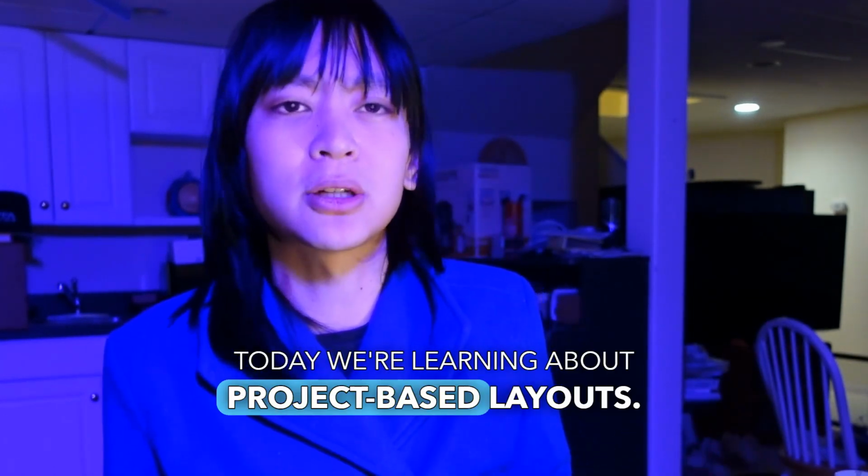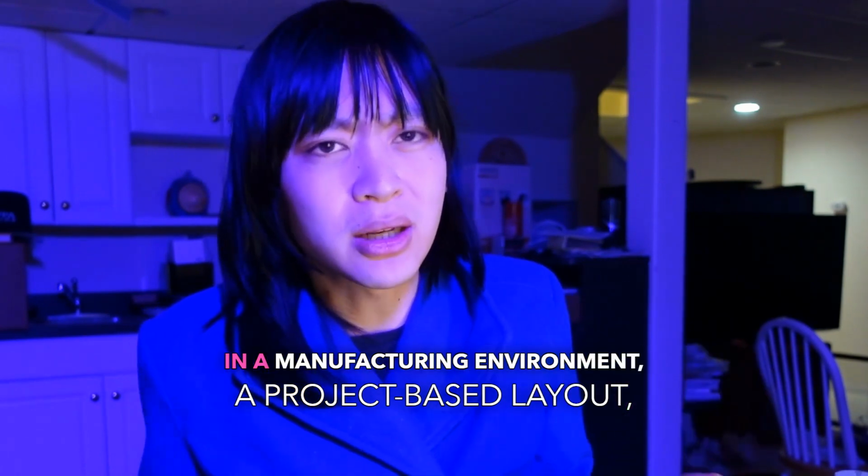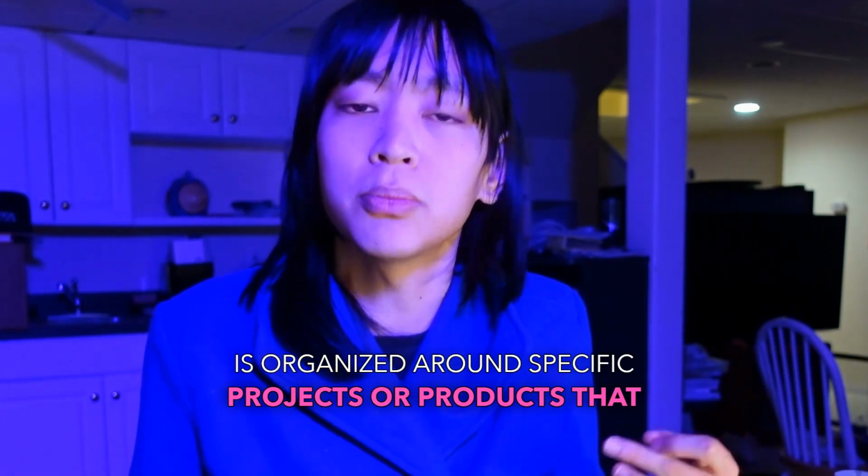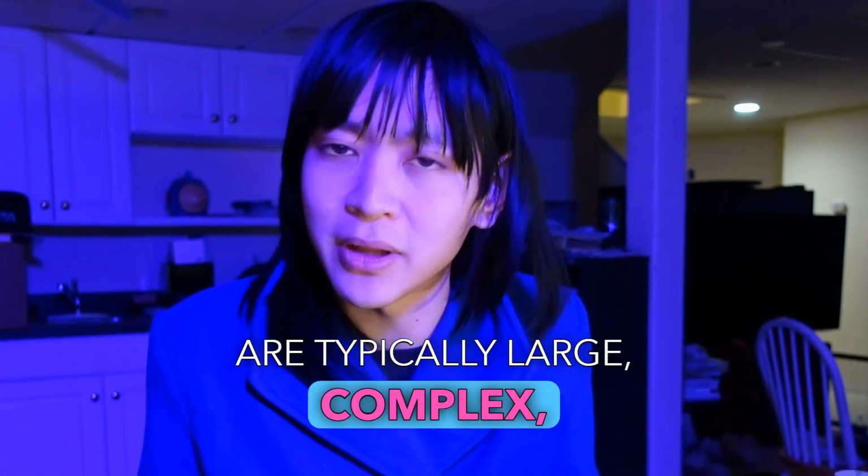Today we're learning about project-based layouts. In a manufacturing environment, a project-based layout, also known as a project layout or a fixed position layout, is organized around specific projects or products that are typically large, complex, and stationary.